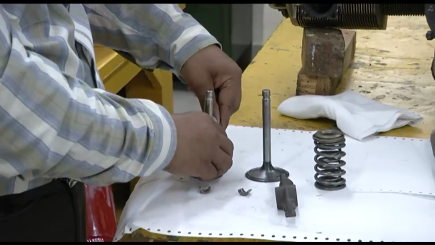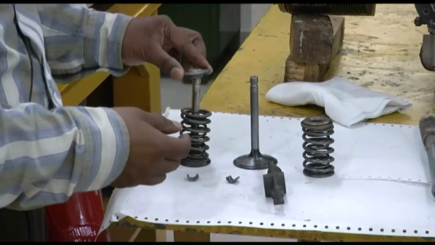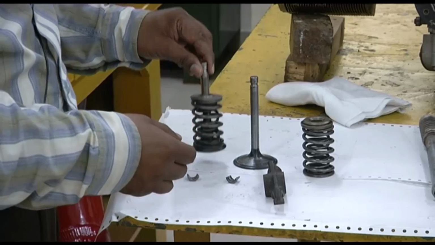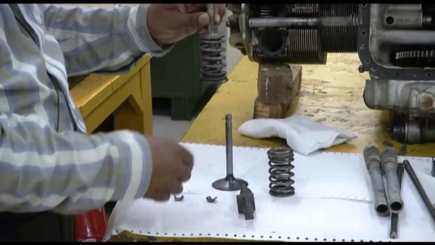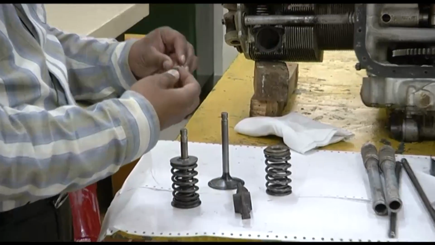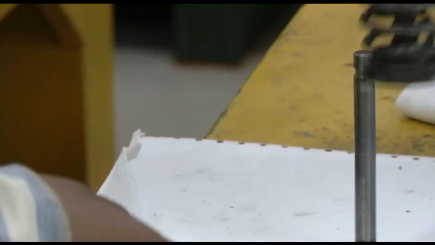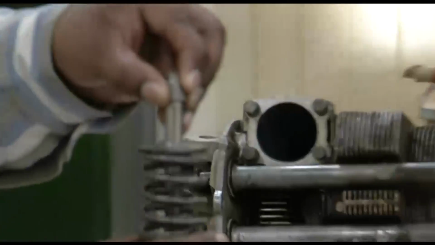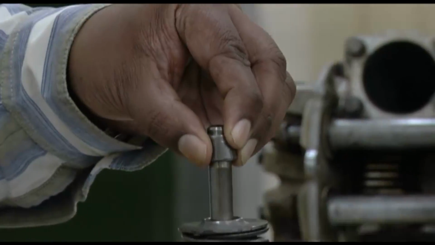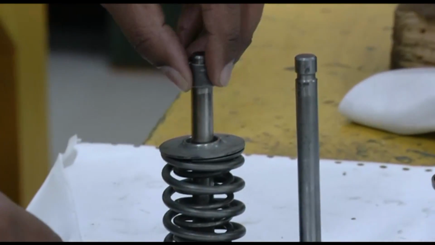Just on top of the valve springs you have this washer. And in order to keep the complete mechanism locked, you have the valve stem keys. These are the locks, the keys which hold the complete unit. Since it is spring loaded, it is under tremendous pressure, and the keys keep the complete mechanism locked.